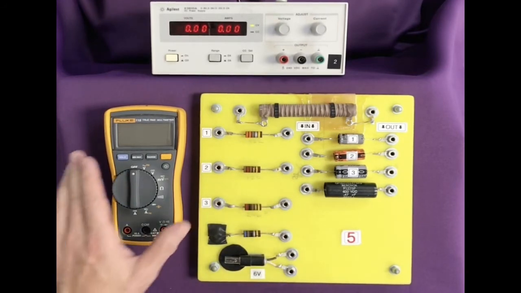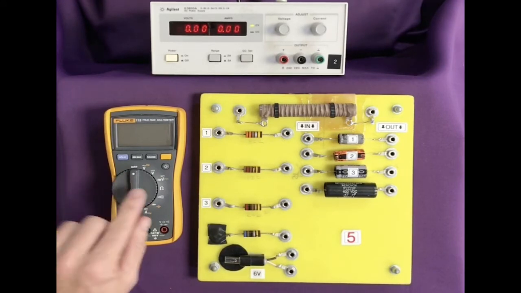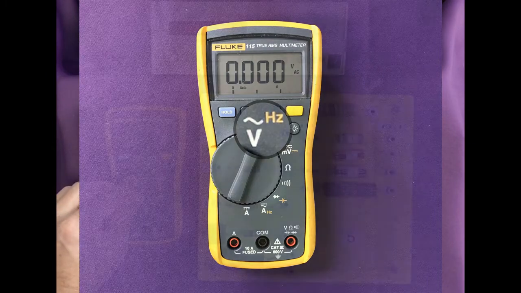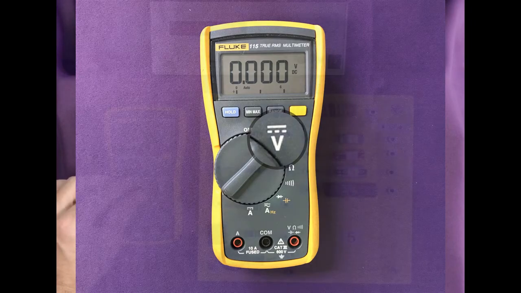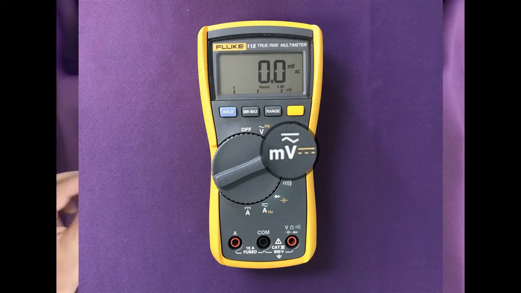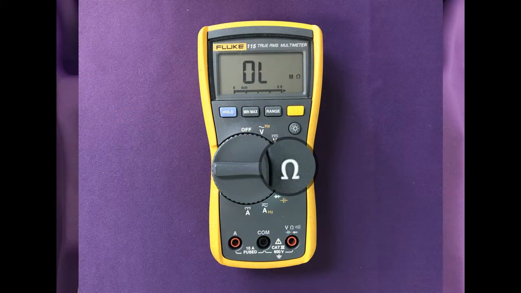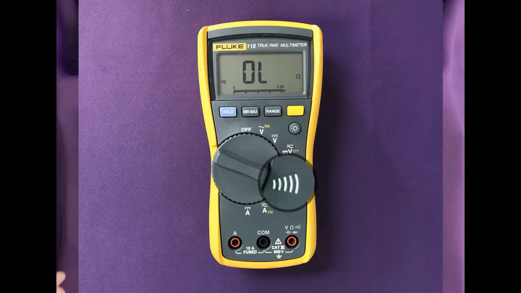So the first thing we're going to talk about, this is our multimeter. It does multiple things. This little V with the sine wave above it is for AC voltage. Moving over to the right, we have a V with a solid line and a dotted line horizontally. That is voltage in DC. Here we have millivolts. We're not going to talk about that today. We've got ohms, where we can measure resistance with the ohm symbol. Over here we can check continuity.